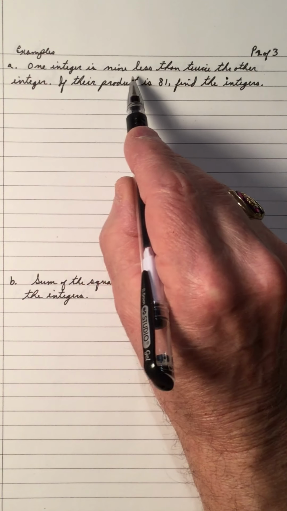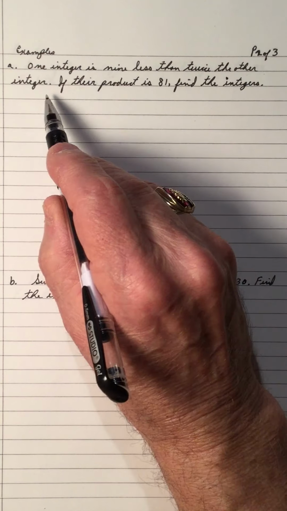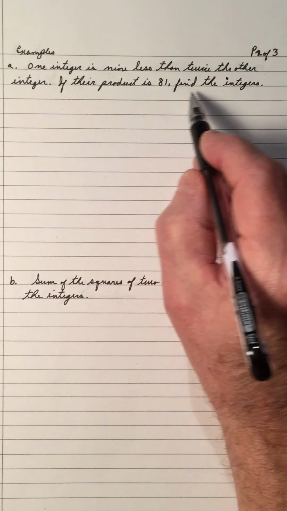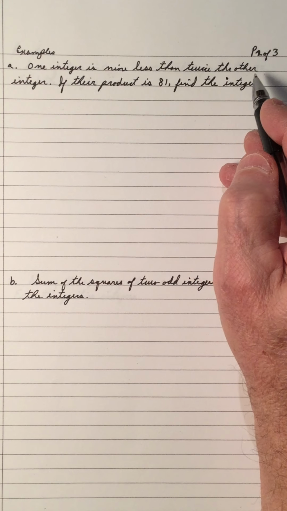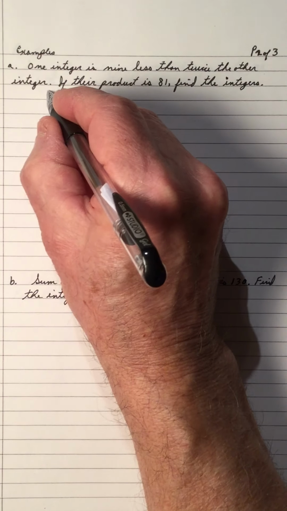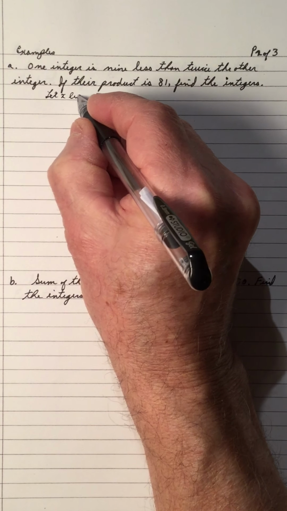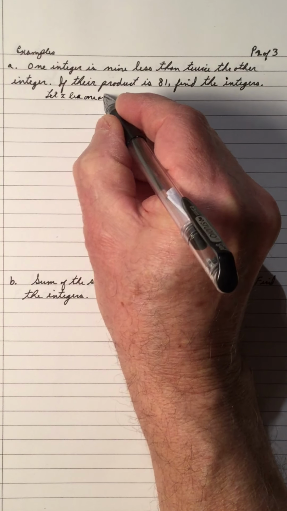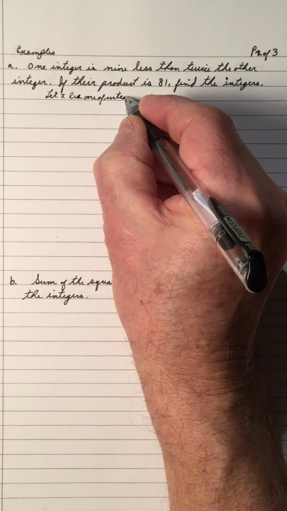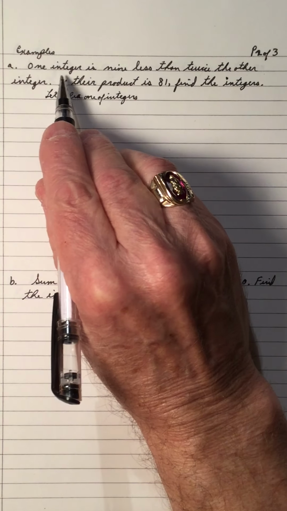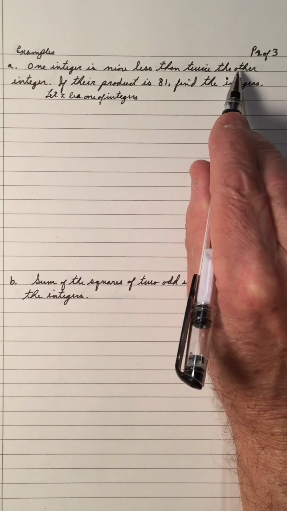One integer is 9 less than twice the other integer. If their product is 81, find the integers. So we have two integers, so we're going to let x be one of the integers. It says that one integer is 9 less than twice the other.